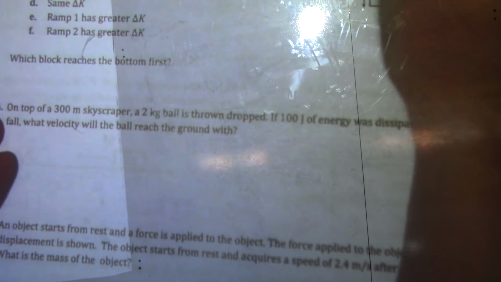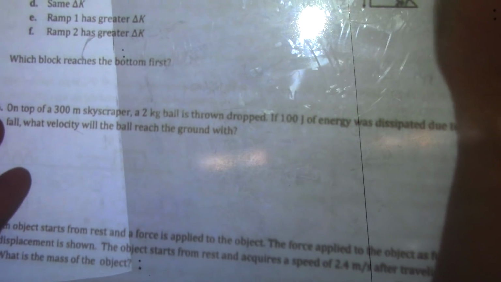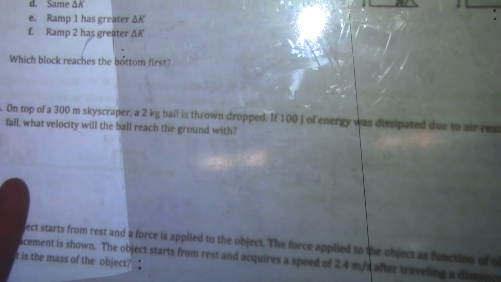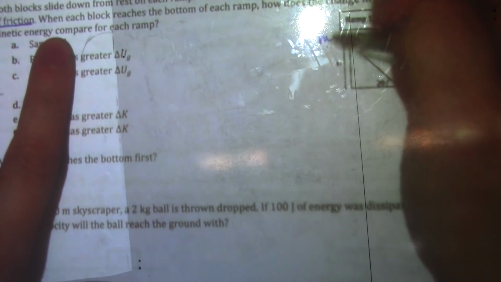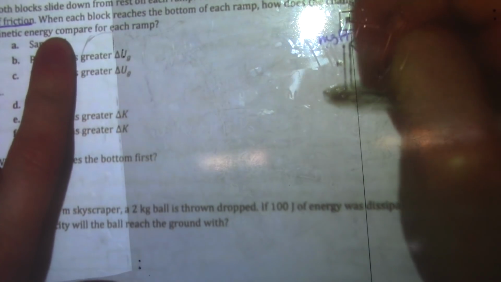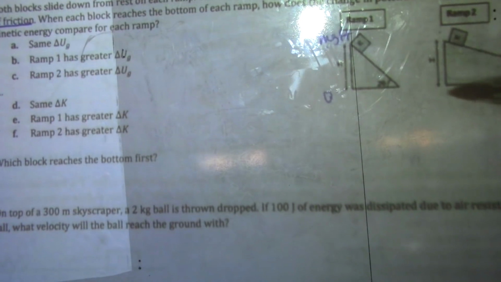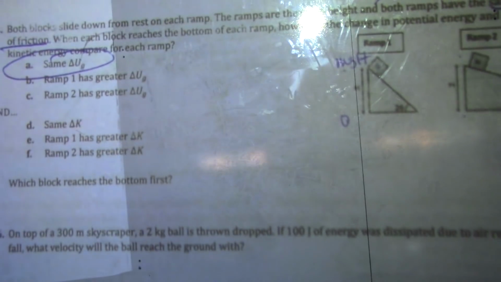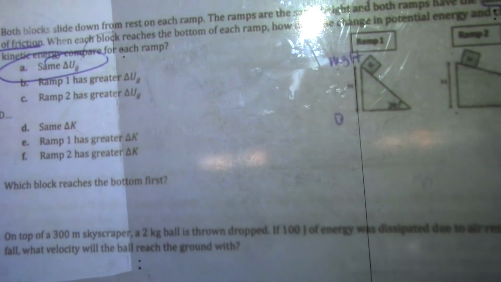Alright, we have two blocks. They're sliding down from rest. They're the same height, and they have the same coefficient of friction. So energy is not conserved. How did each ramp's change in potential compare to each ramp's change in kinetic? So let's think about their change in potential. This one starts with mgh and goes to 0 potential energy. This one starts with mgh and goes to 0 potential energy. So they should definitely have the same change in potential, right? They started and ended with the same potential.